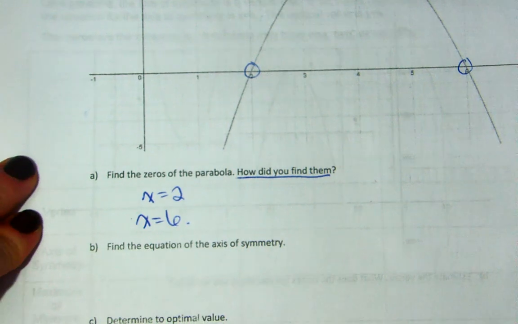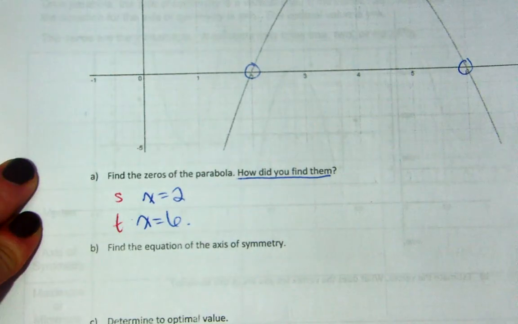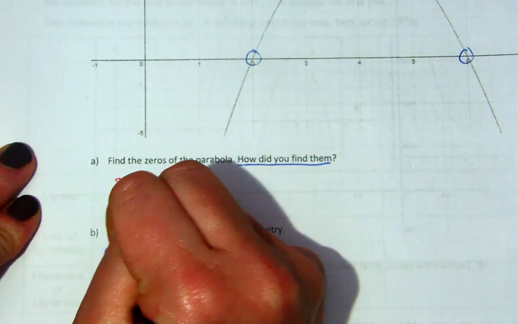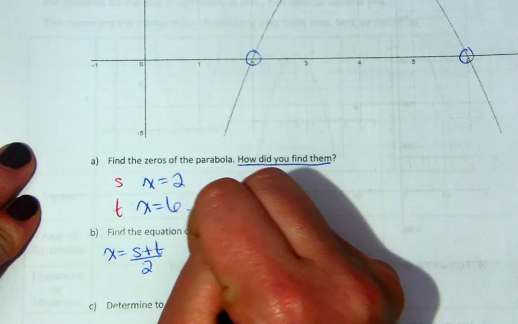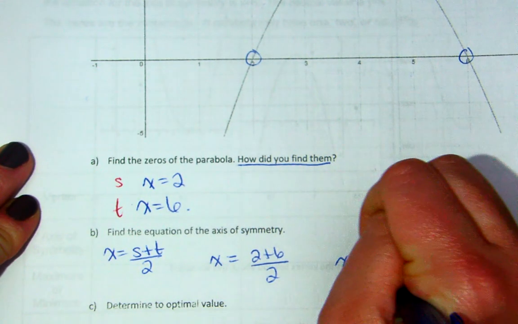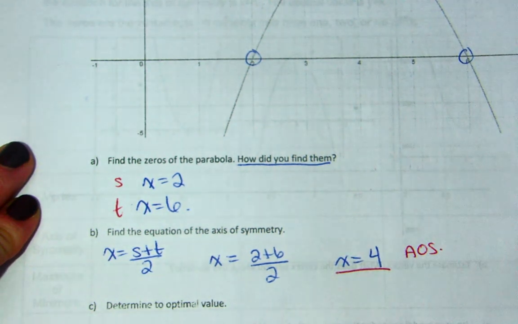Find the equation of the axis of symmetry. Remember that our zeros are s and t, and this is going to be in a lot more later. So x equals s plus t over 2. So x equals 2 plus 6 over 2, which gives us x equals 4. That is the equation of our axis of symmetry.